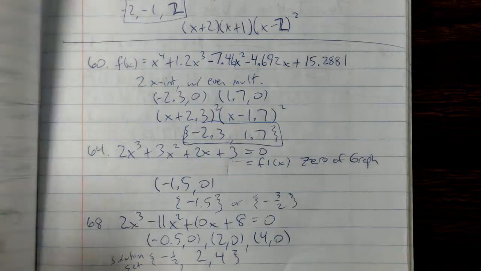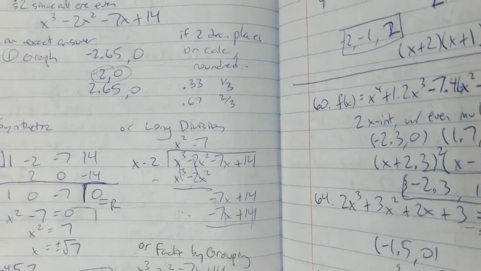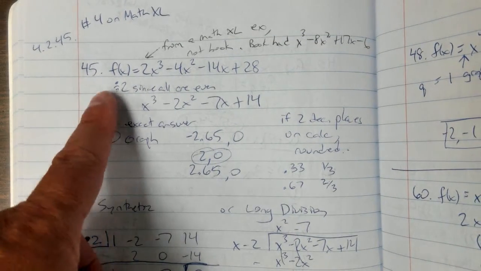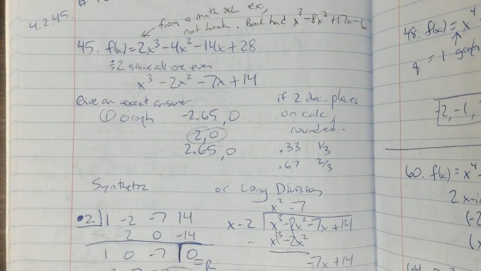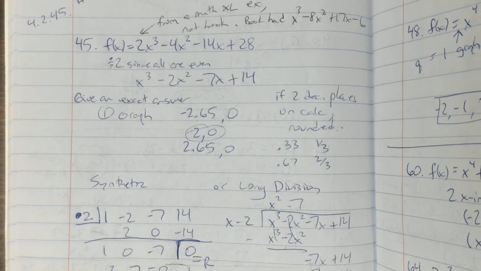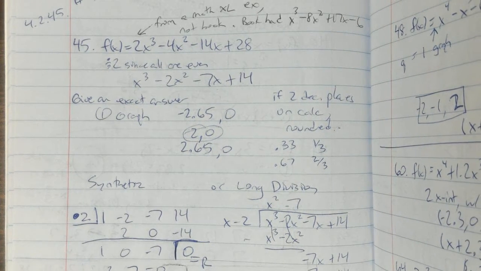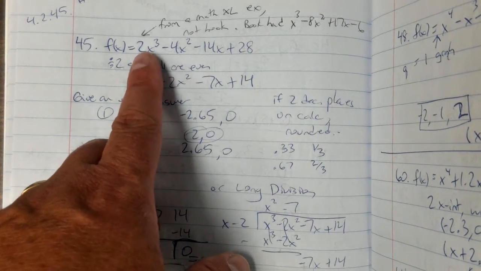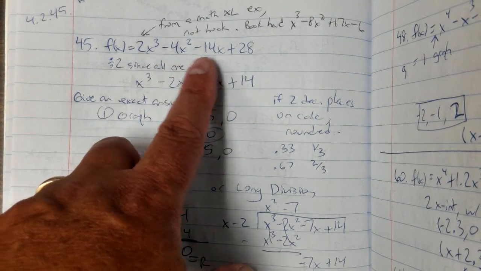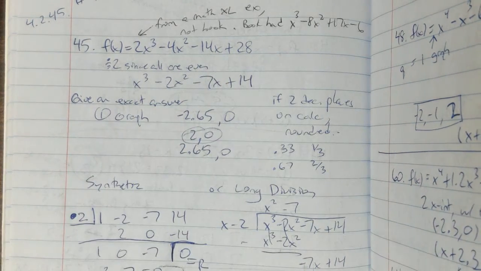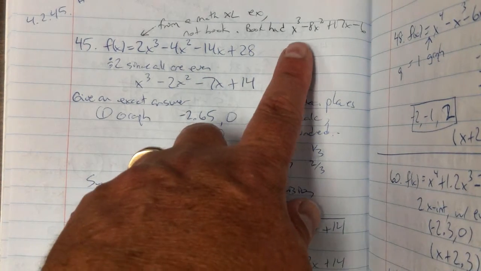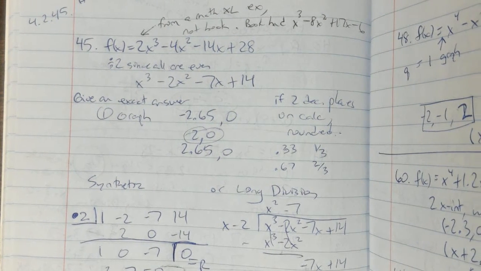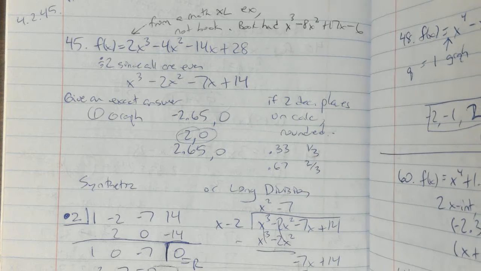Okay, the next one, after a little discussion on this one, this is really 45 from the Math Excel, which you can write out. It's not 45 from the book, but just go with what I have. On a Math Excel example, it had 2x cubed minus 4x squared minus 14x plus 28. The book had x cubed minus 8x squared plus 16x minus, or 17x minus 6.